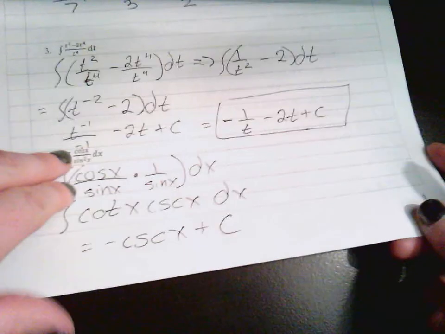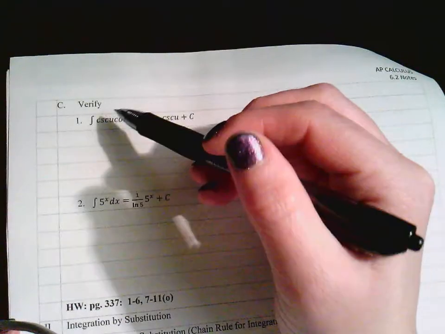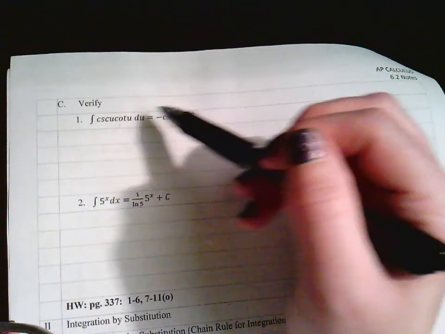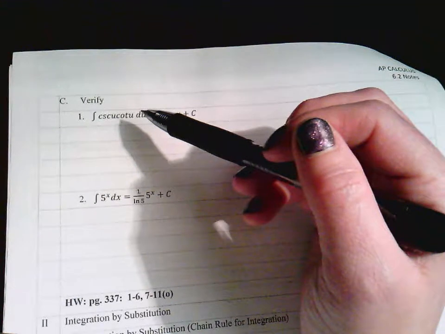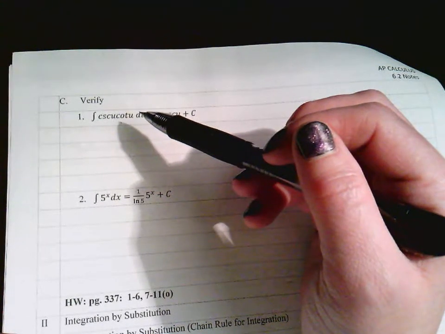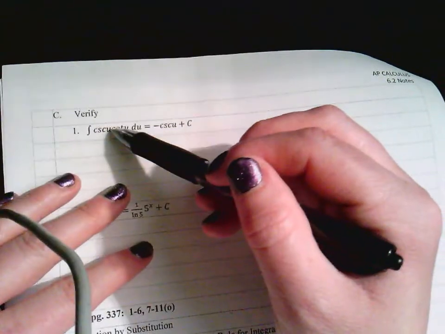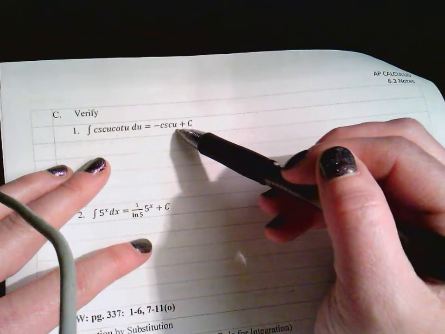Okay, next I believe we're going to be verifying. So we're going to be verifying that this integral is, or this is the, what are we going to be doing? Yeah, we're going to be using differentiation to verify the antiderivative formula. So differentiation. You cannot do differentiation on this side because this is a derivative. So it is this side that you do the differentiation to.